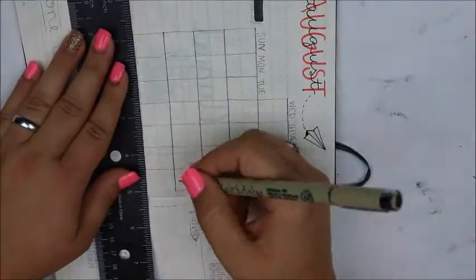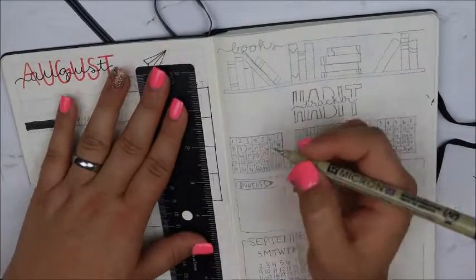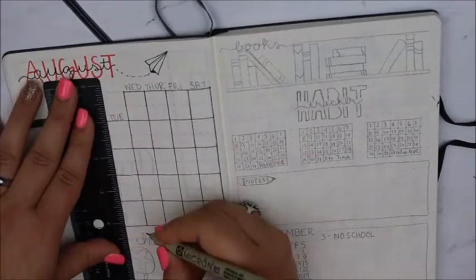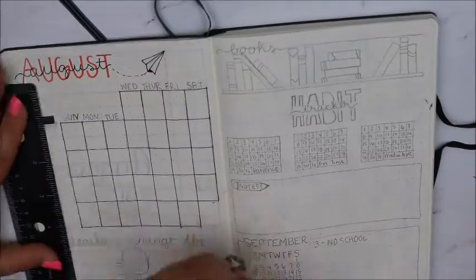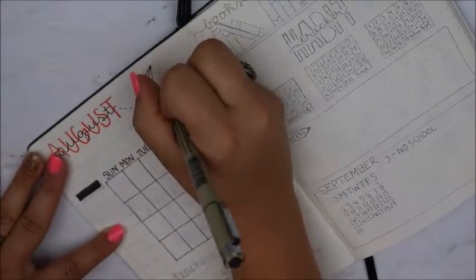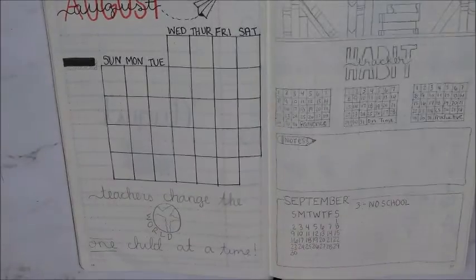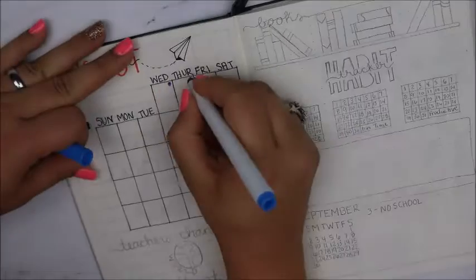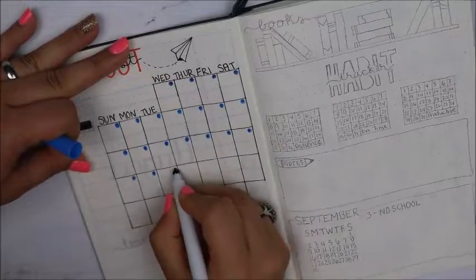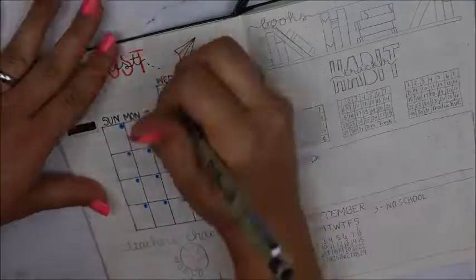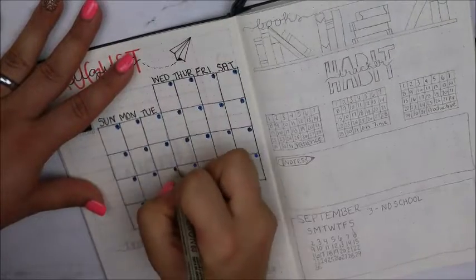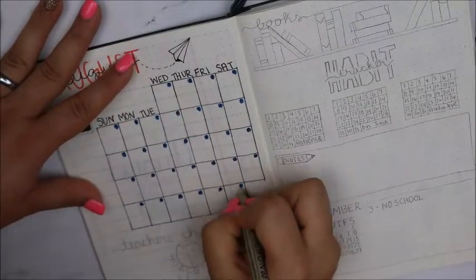And then I drew a paper plane in the corner. I don't need a huge calendar, so I'm going to try this out for this first month and see how it goes. I am doing a smaller condensed calendar, and I'm using the blue for the dots to write in the days of the week, the numbers. And then I put the days of the week at the top. And that's really it.